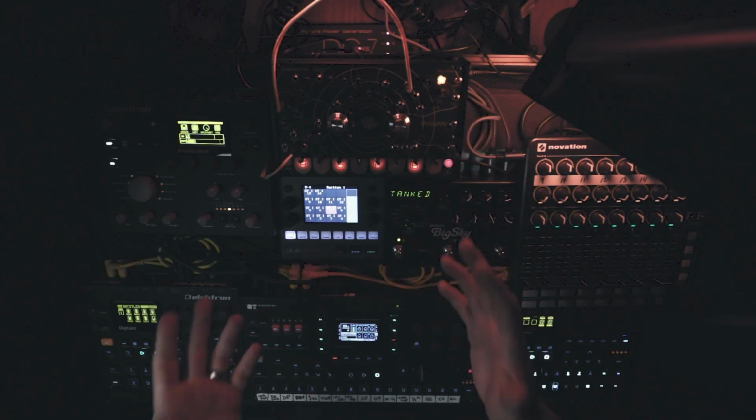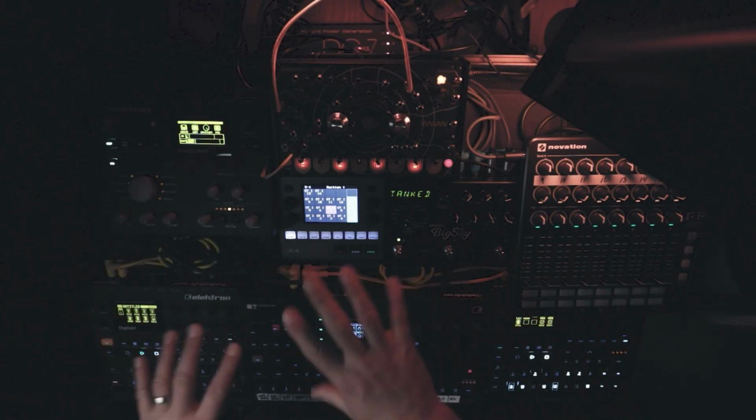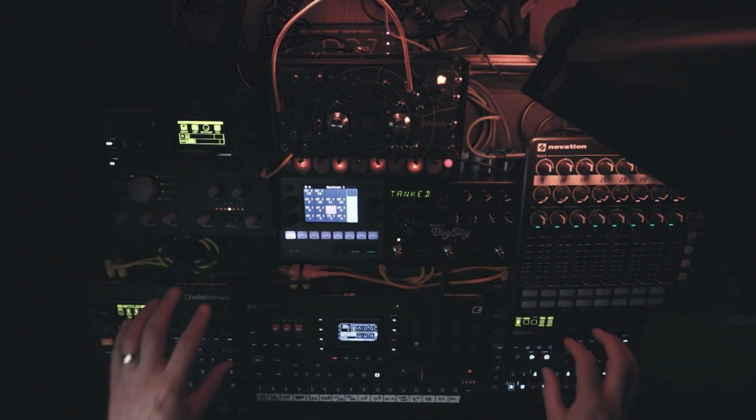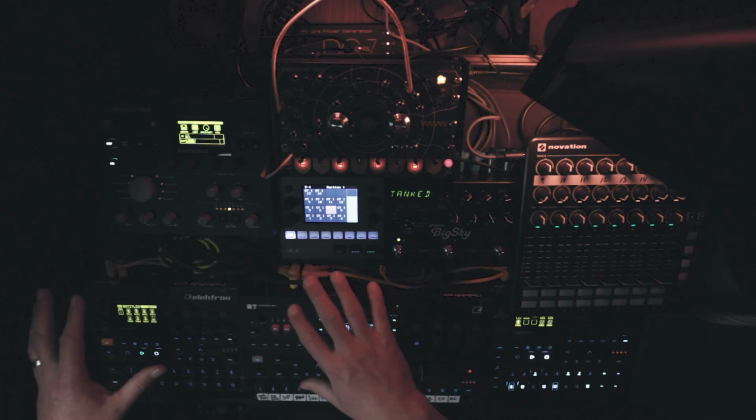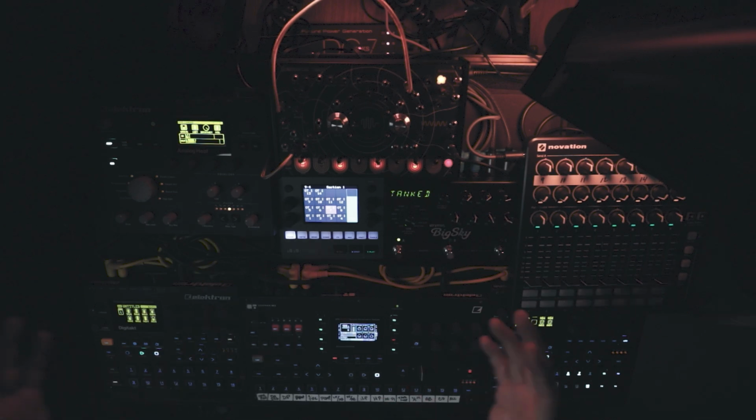All right, so now that we've heard each individual piece and part and talked a little bit about how they're used and why I put them together like that, let's see just a little bit real quickly how they all work together and come together in an improvisational way.